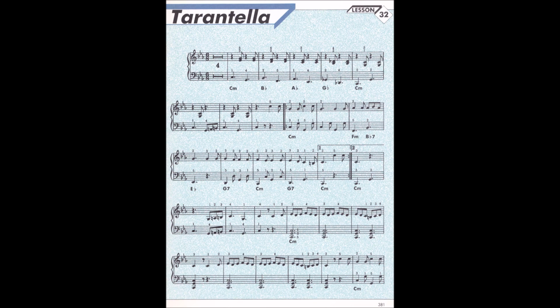In fact, all of this tarantella is written in minor keys. The 3 flats are C minor, and the central section with no key signature is in A minor. You'll be learning about minor keys in a few lessons' time. As far as technique goes, you shouldn't find anything in this tarantella too difficult, as long as you practice properly at slow speed from the start.